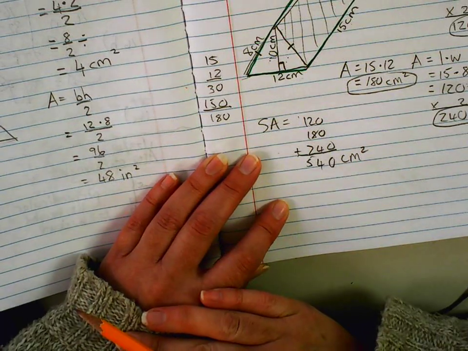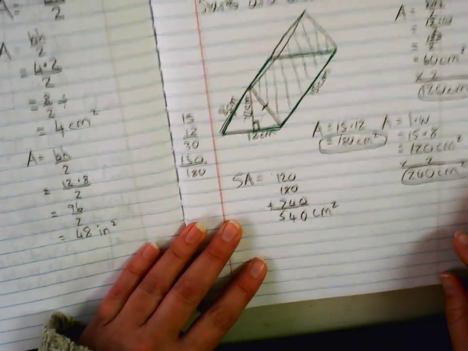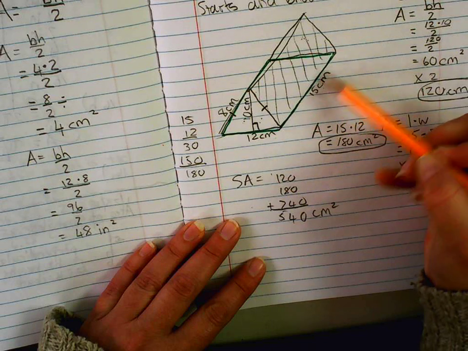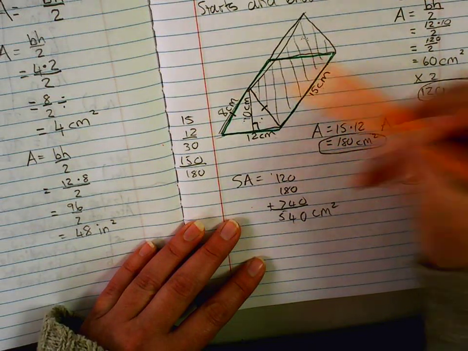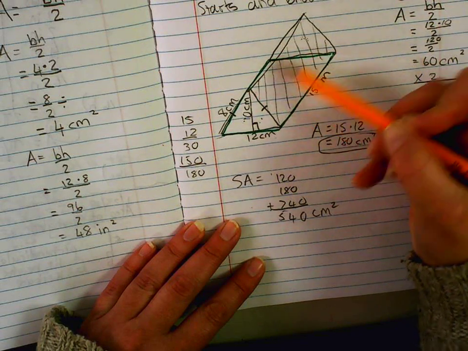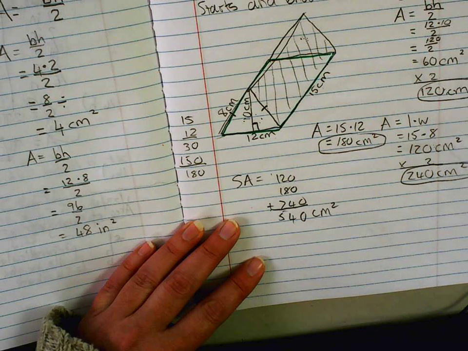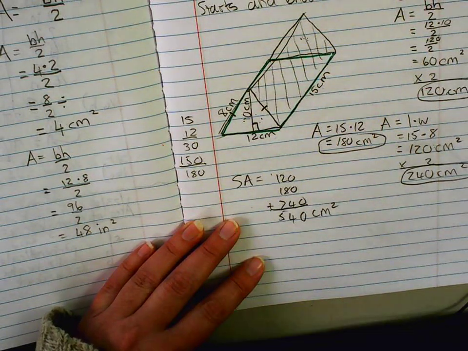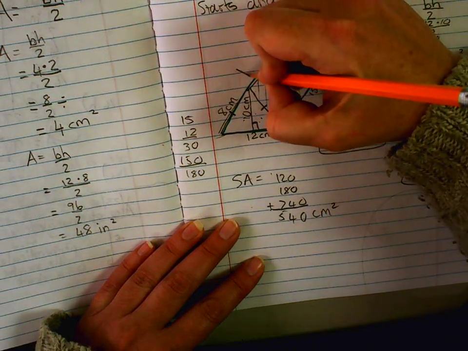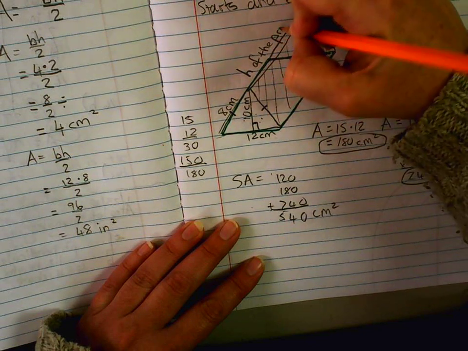Just one more piece of information, and then I'll be done. You see this line that connects this triangle to this triangle? You see this line? It's the same here at the top. It's a connecting line between that triangle and this triangle. That line that connects the front triangle to the back triangle is called the height of the prism.